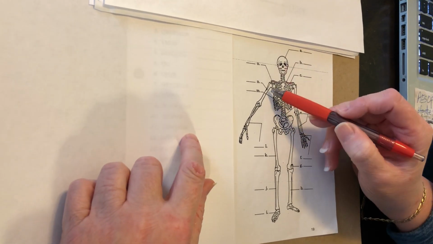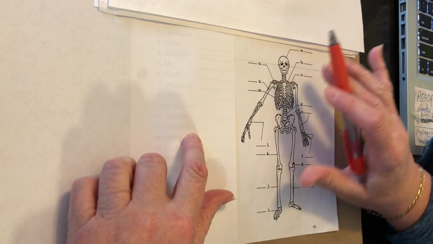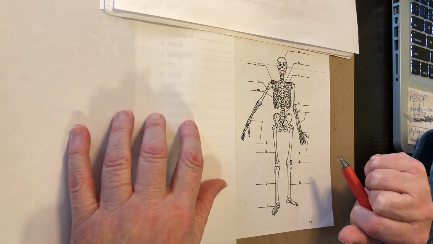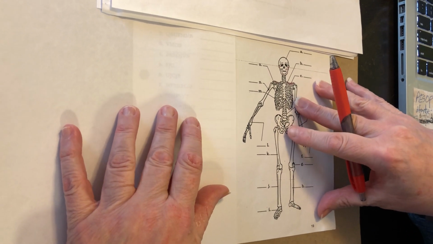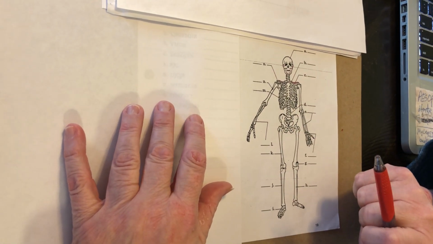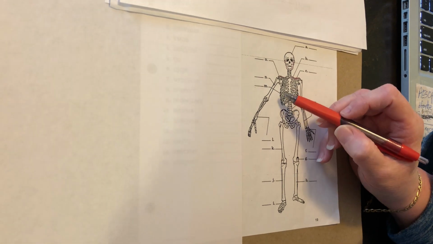So now we're going to start working down the arms. And then after I'm done with the arms, we're going to call it a day. Believe it or not, something like this in school would take us about a week to go through the bones. But we're going to do it the easy way now.